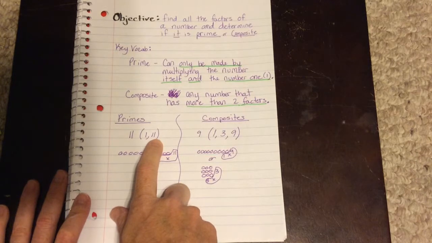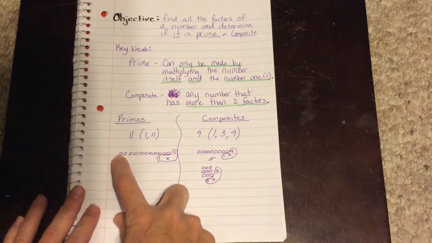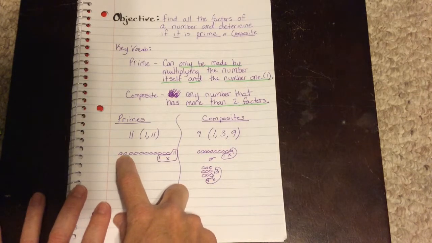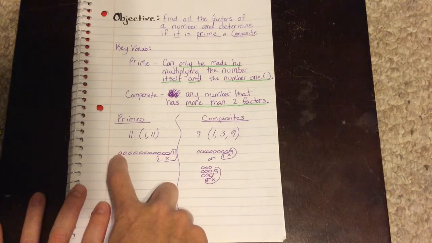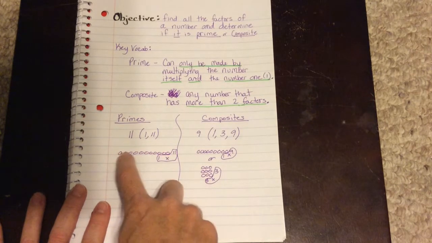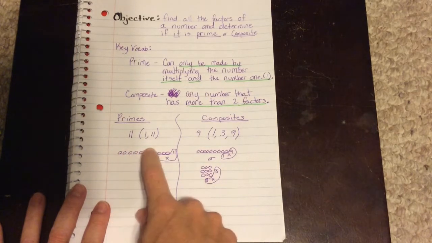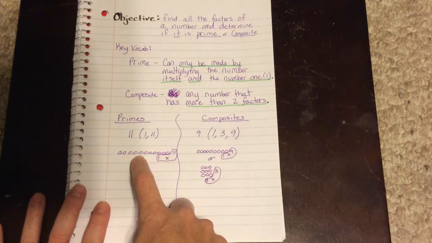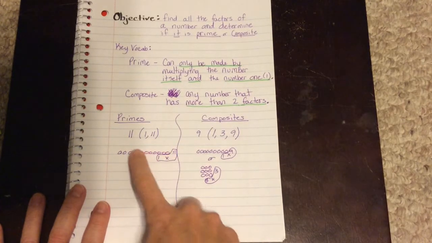and itself. If you were to have little round counters like you used to use in 1st grade and you lined them up in different ways, the only way you could do 11 counters is if you did them one at a time in one single row. If I tried to make 2 rows, 1 row would be longer than the other. Or if I tried to make 3 rows, again, one of the rows would be longer than the other. So only 1 times 11 makes 11.